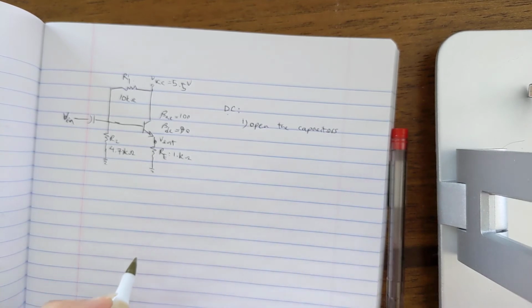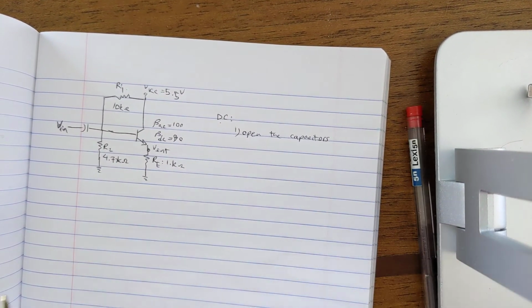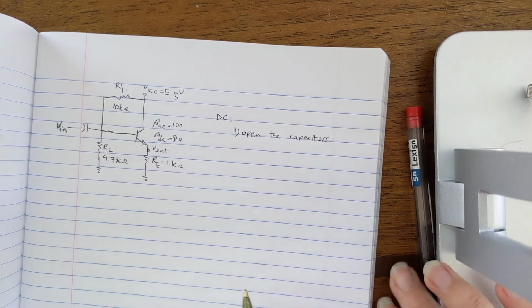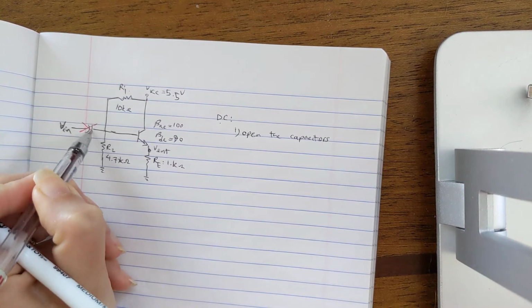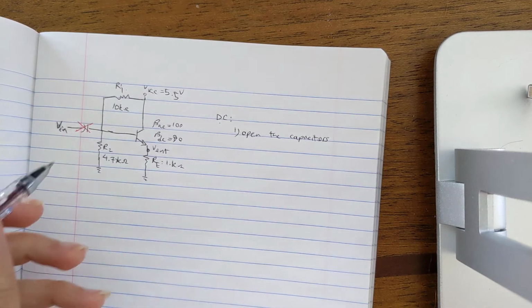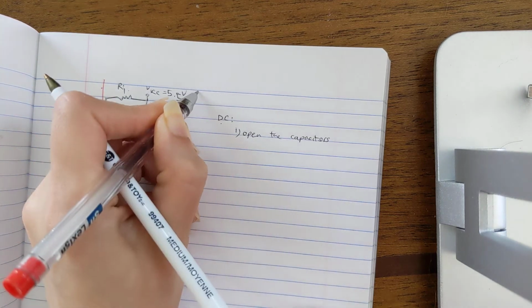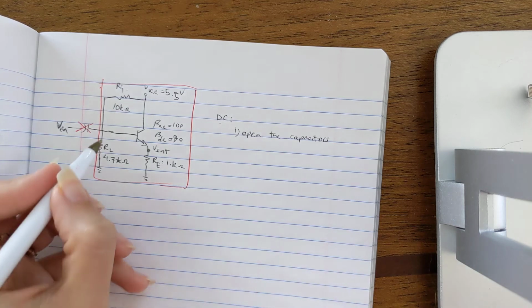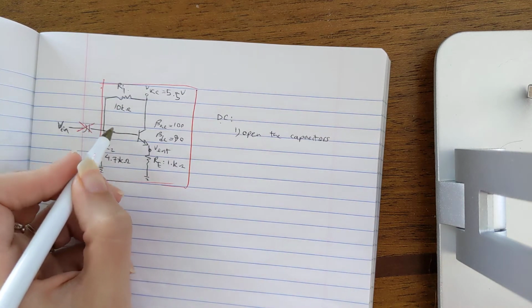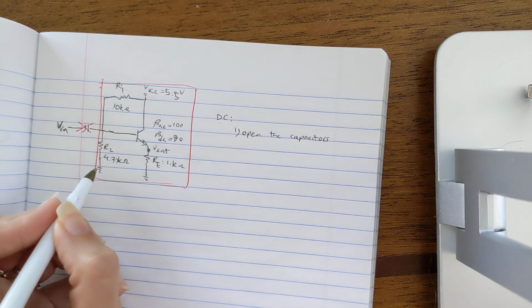If we do that, then that means that the input signal V in is going to be disconnected. And the circuit that remains is only this part. So you've seen this a couple of times. This is a voltage divider biased amplifier.